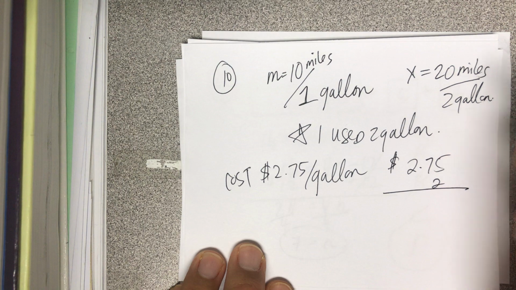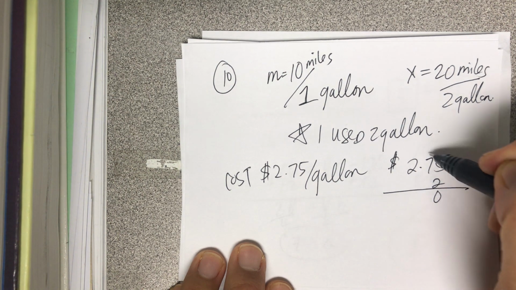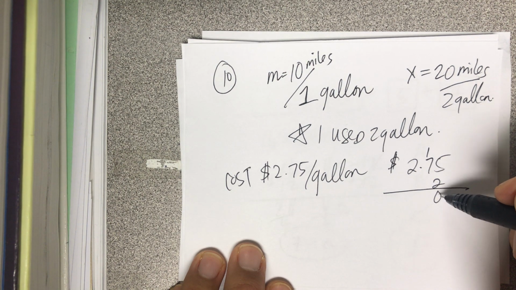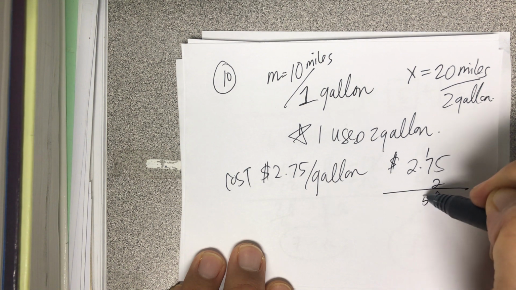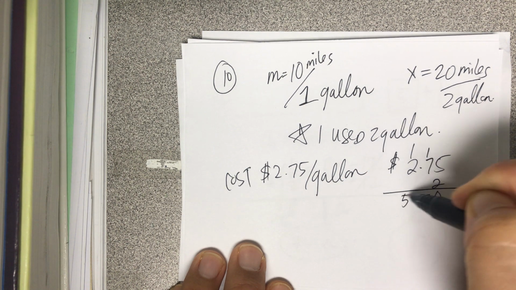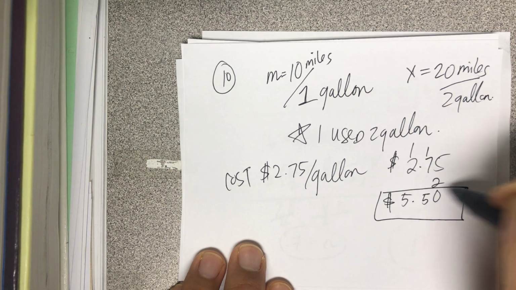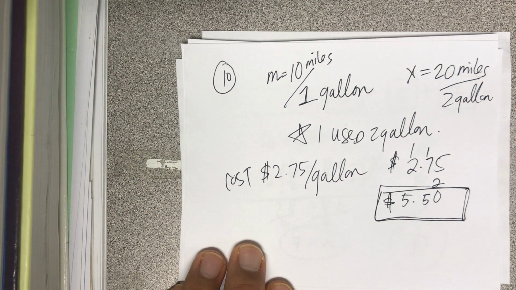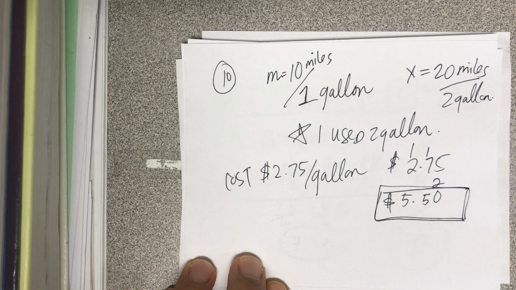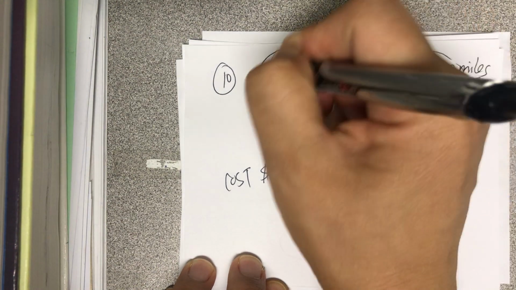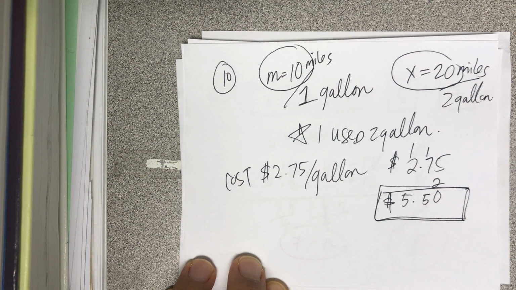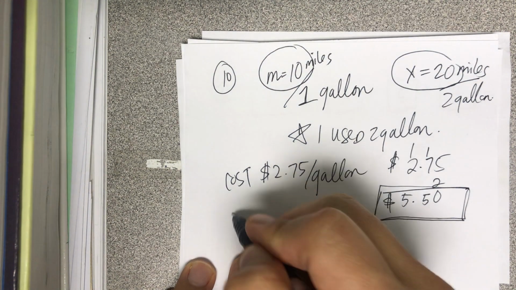times 2.75, and this is a no calculator section, so you got to be able to do the math, is 10, that's 14, 5, so it's going to be $5.50 is going to be how much I need to pay Costco to fill up my gas again. Okay? This is my target number. And so when I go to the answer choices, I need to use my X, which is 20, and my M, which is 10, to plug in. And I'm going to go directly to the correct answer so we don't waste any time.